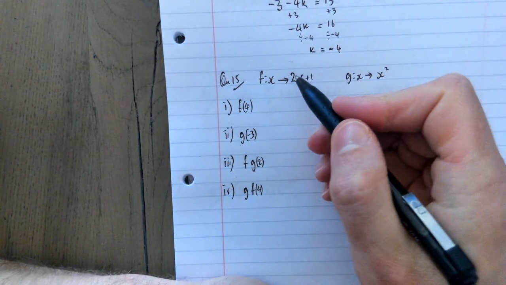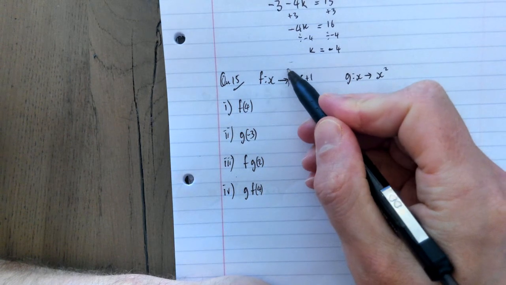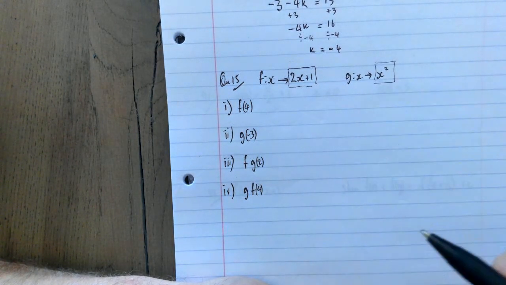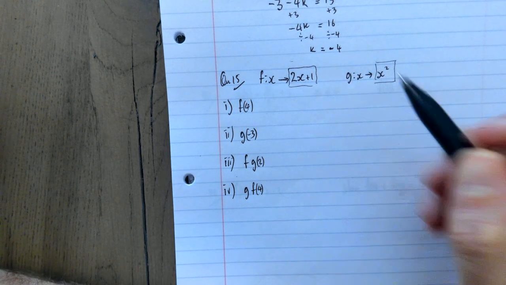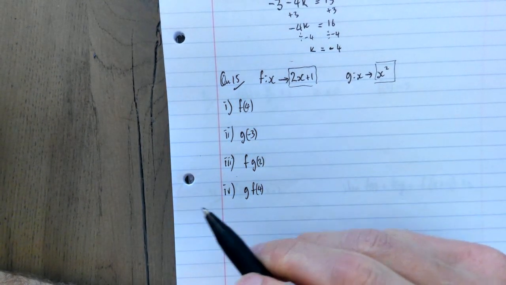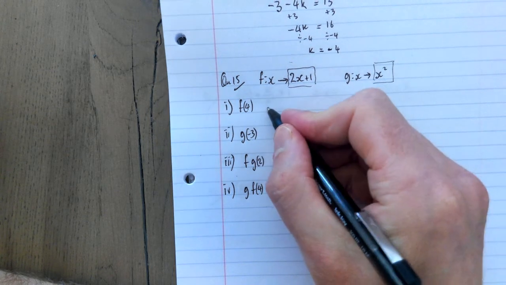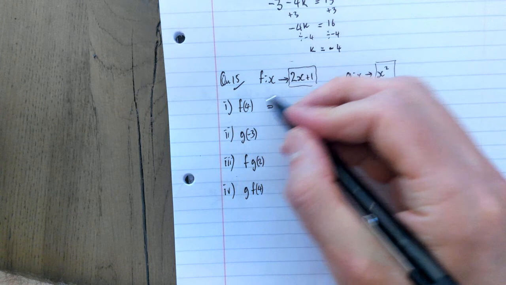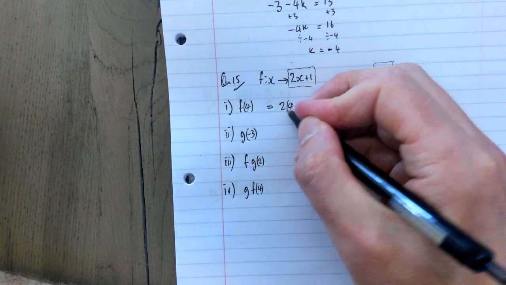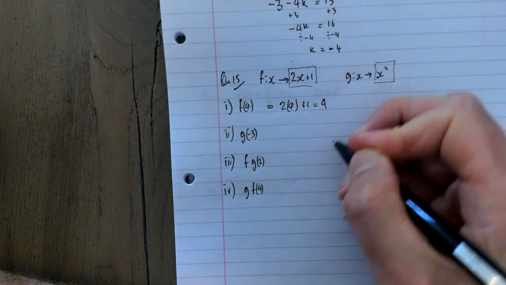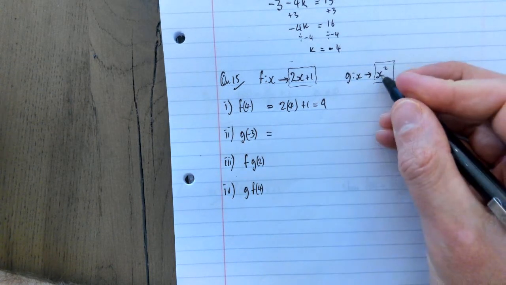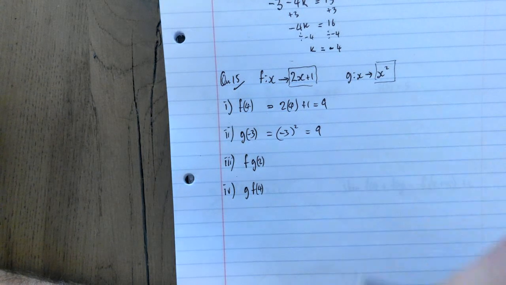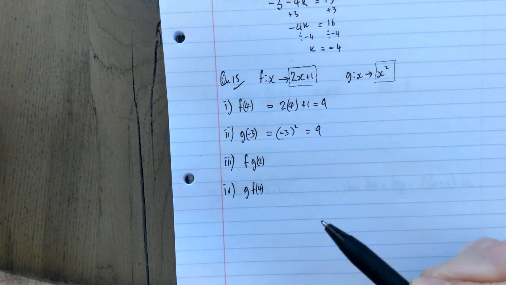Here we're given two functions. The important part of function f is 2x plus 1. The important part of function g is x squared, right? That's what we're focusing on. We're not worried about this notation. That means the same thing in each question. So the first one, hopefully at this stage, is straightforward for you. F of 4 is, we sub the 4 in for x, 2 times 4 plus 1, which is 9. G of minus 3 is just minus 3 squared, which is also 9. Okay, so we're just subbing the numbers in for the x.